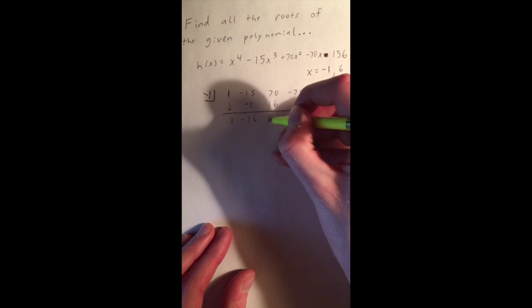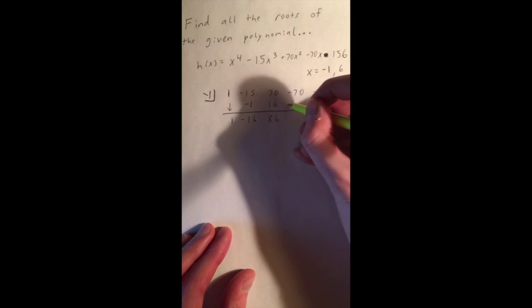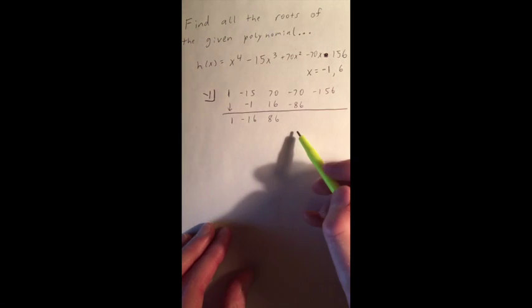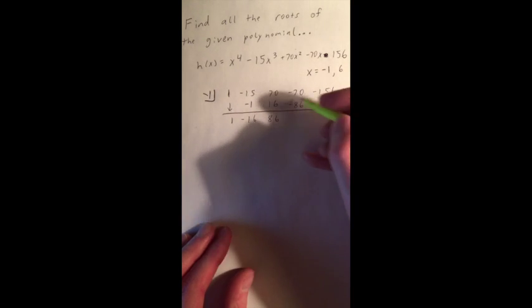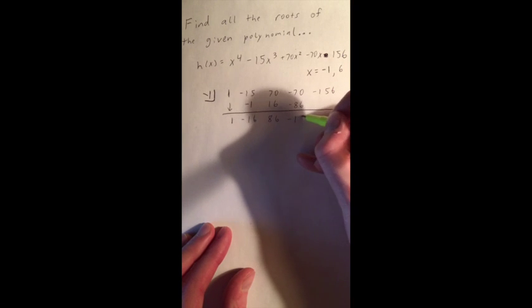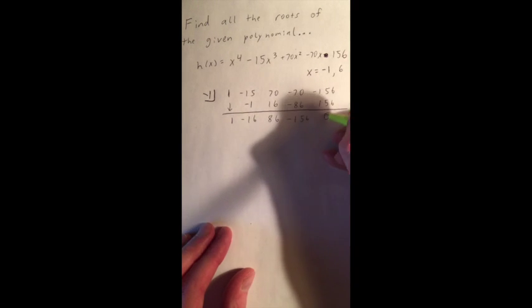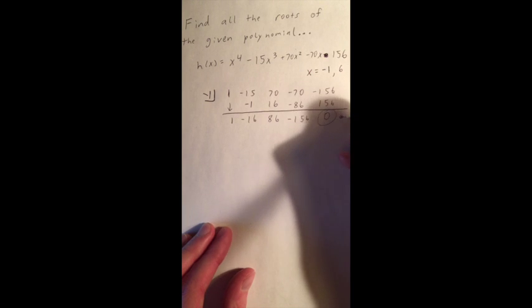Okay, I'm going to kind of hammer through this, like I said, quickly here. What's that going to be? I think it's going to be a -156. And remember what I said, our remainder should be 0. Is our remainder 0 here? It is indeed, all right? That's your remainder right there.